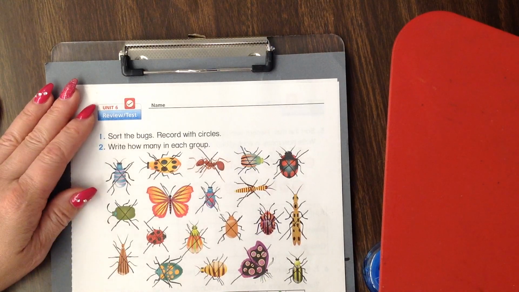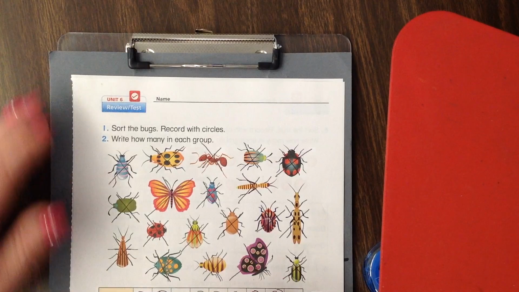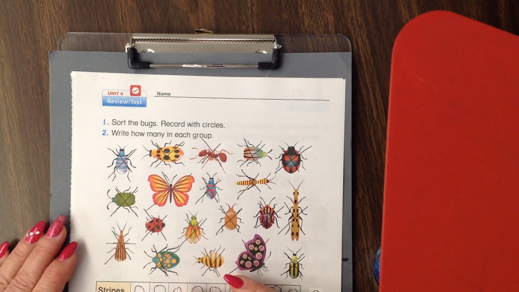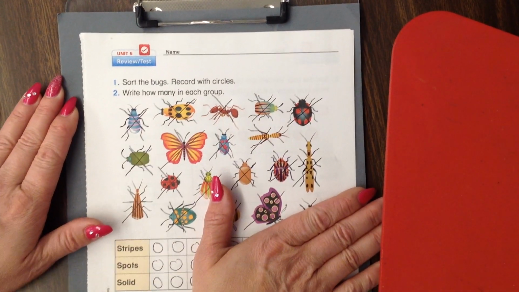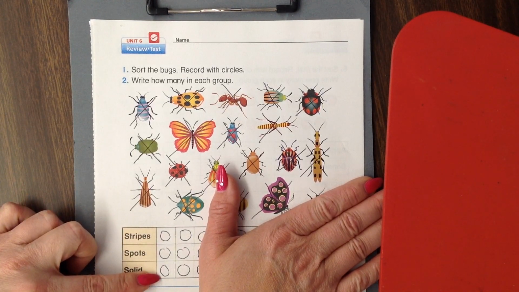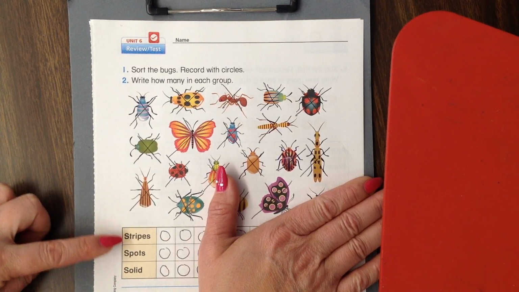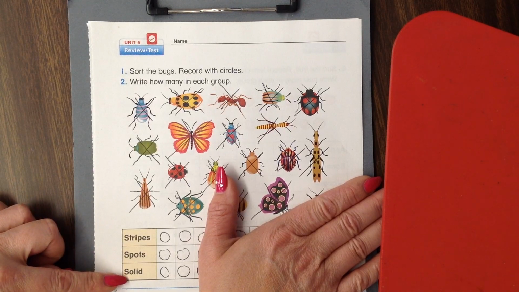Now I went through and had already counted them myself and put circles down at the bottom. I'm going to show you a little bit of what it should look like without showing you everything. I want you to be able to kind of try it on your own. Okay, so here, I'll push it up a little bit. You're going to be using circles to show how many of each of those kinds of bugs there are. So this first one says stripes, this second one says spots, and the third one says solid.